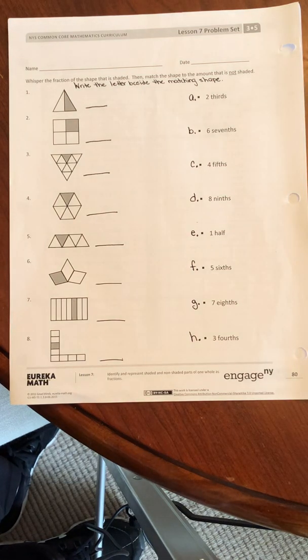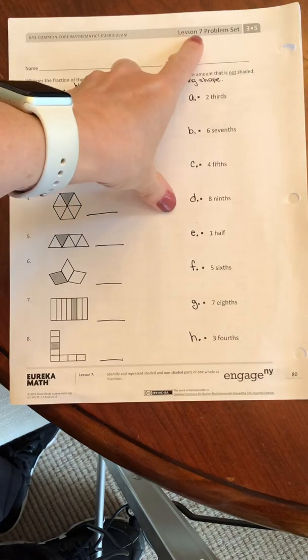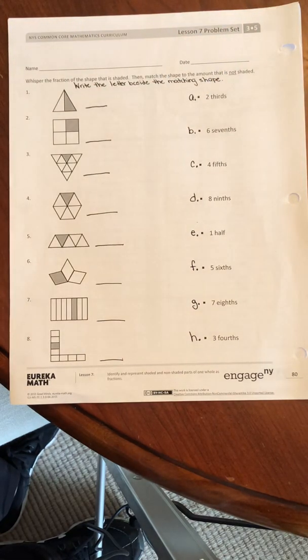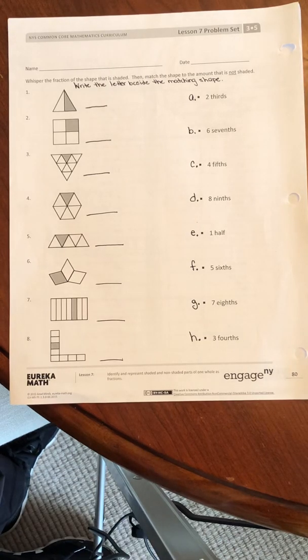Good morning, everyone. Today we are doing part 3, the lesson 7 problem set. Again, you should have already watched the Zern video or the interactive video on lesson 7.